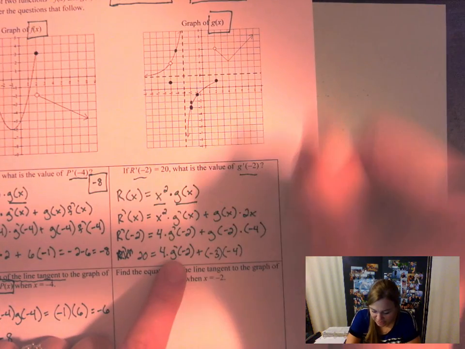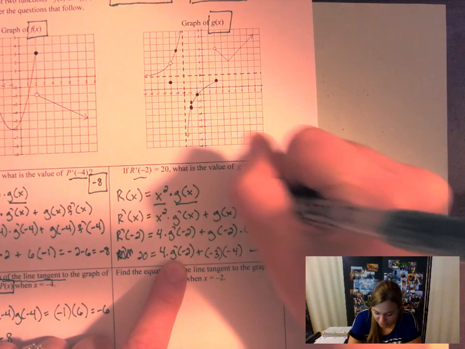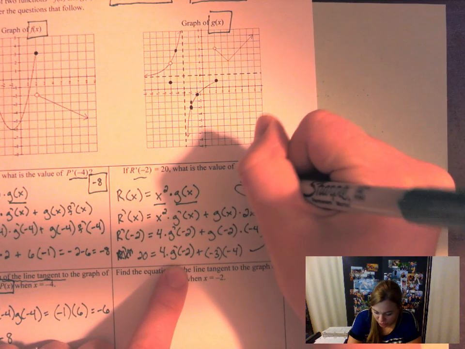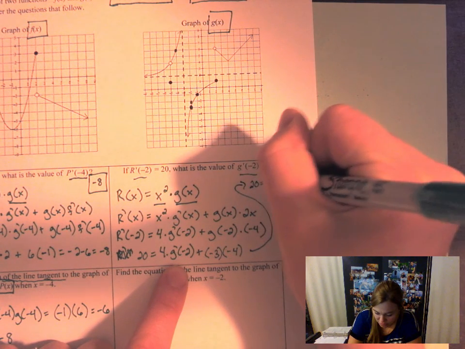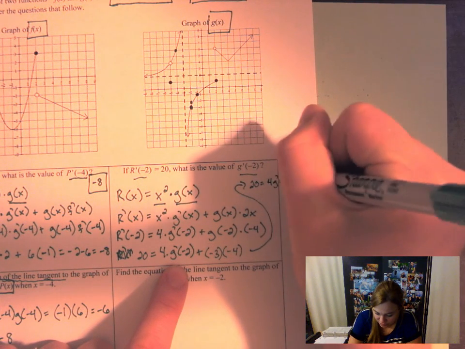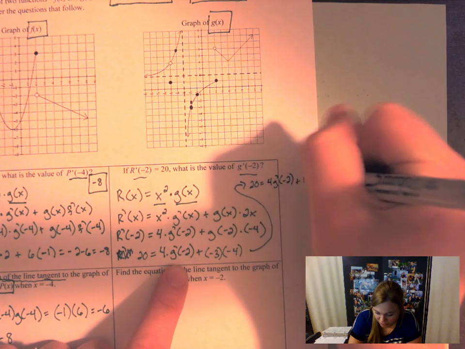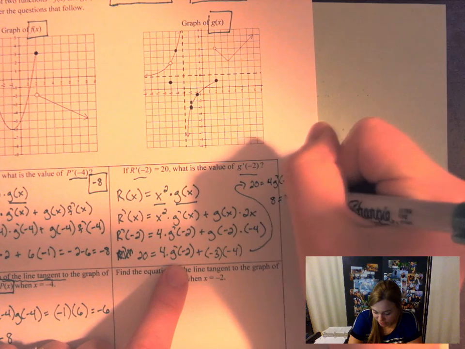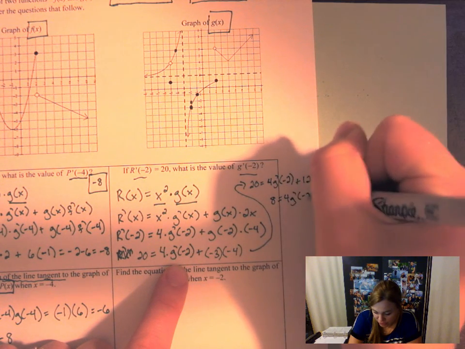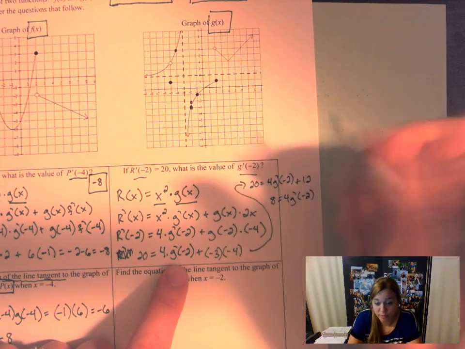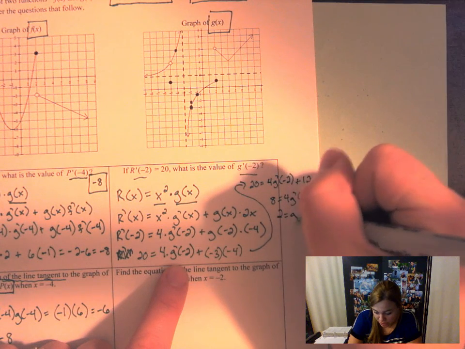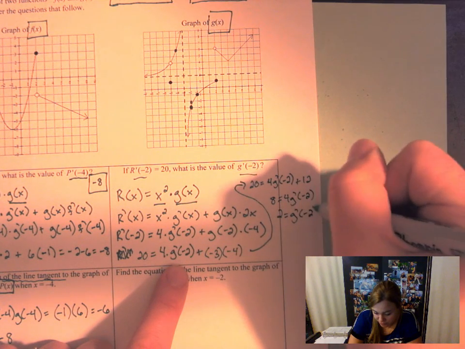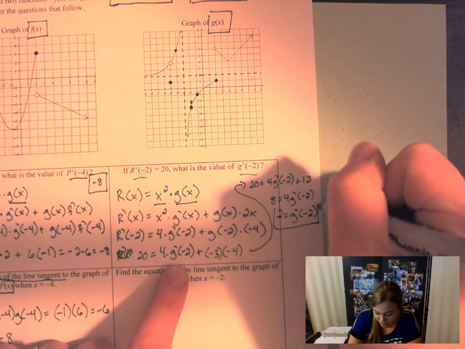So here I'm going to write this over here. I'll get 20 is equal to 4 g prime of negative 2 plus 12. Subtract 12 on both sides. I'll get 8 is equal to 4 g prime of negative 2. Divide by 4 on both sides. I get 2 is equal to g prime of negative 2. And that's what I want.